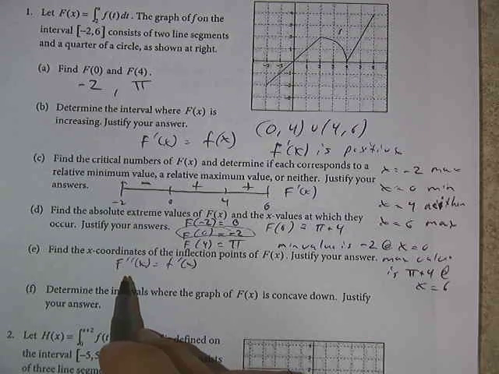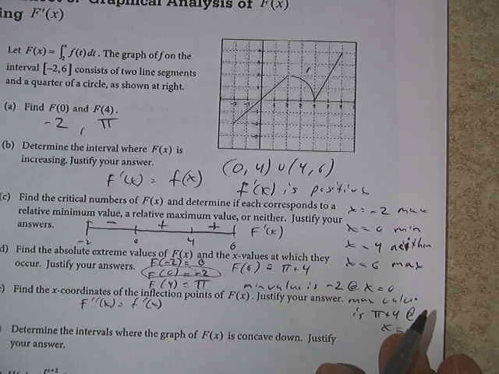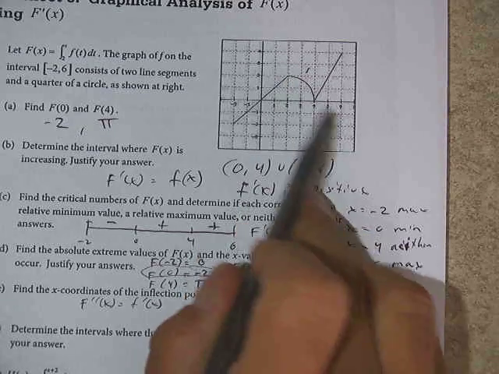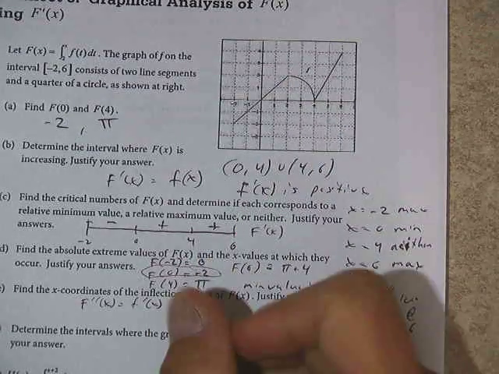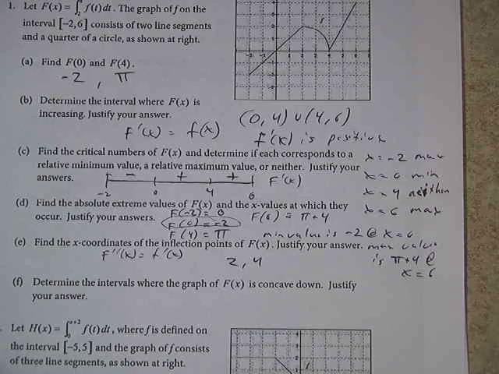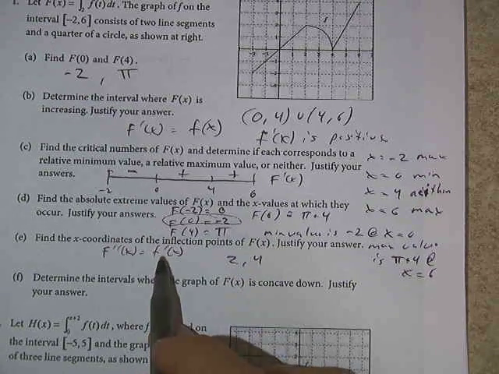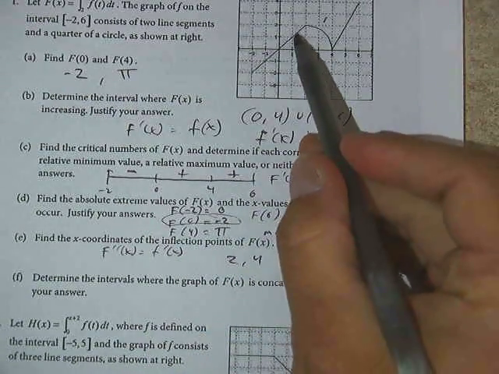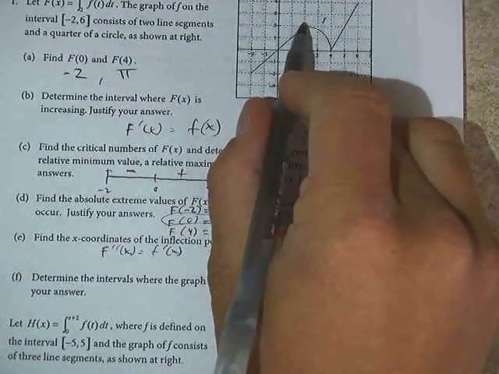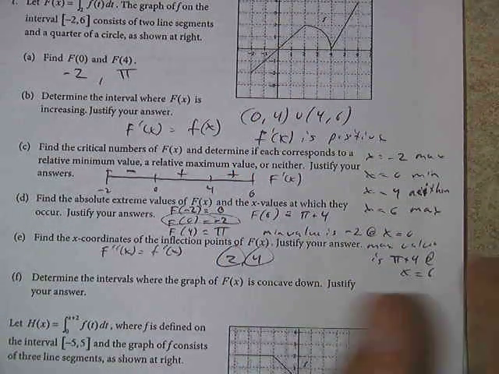Alright, then letter E, find the x-coordinate of the inflection points of big F. Inflection points are going to be when we have the second derivative of big F, which is when we'd have the derivative of little f then. And we know that inflection points occur when the second derivative is equal to 0 or does not exist. Okay. So those are candidates. So looking at our picture, where does the derivative equal 0 or not exist? Well, looks like we have a corner at 2 would be a non-exist. Another corner at 4. So the candidates would be 2 and 4. And the question is, are those both inflection points, or is one of them, or are neither?